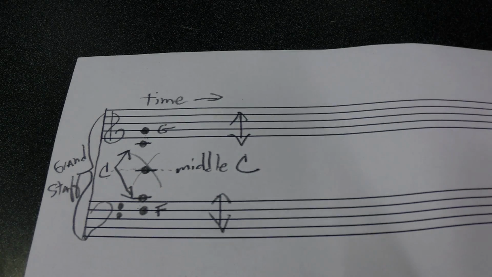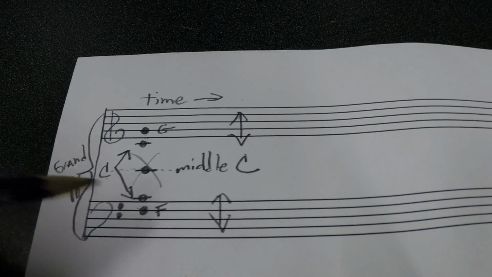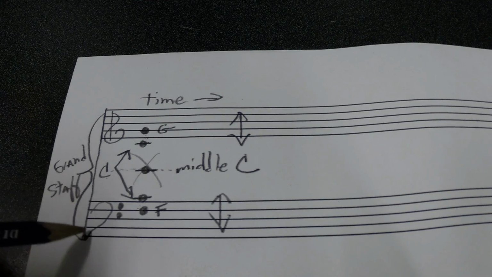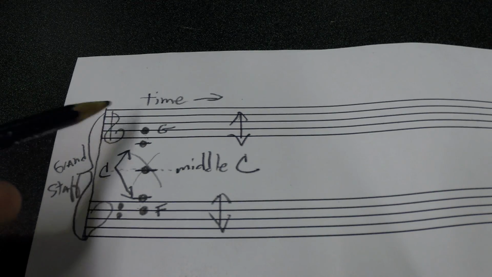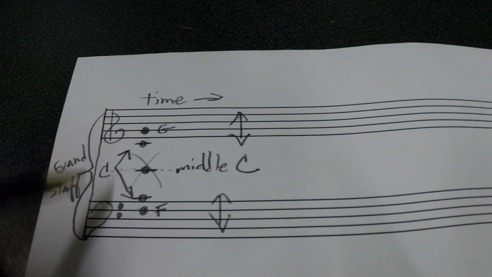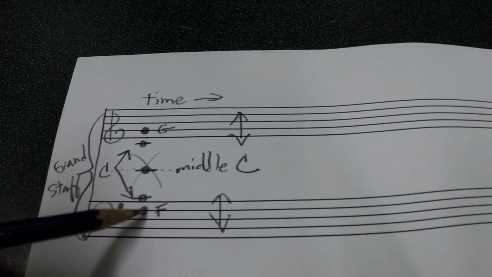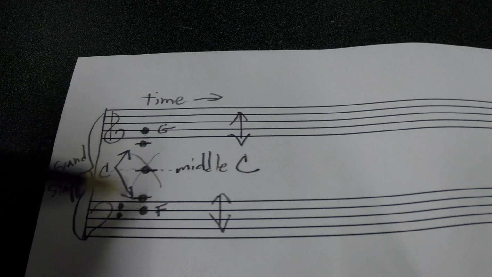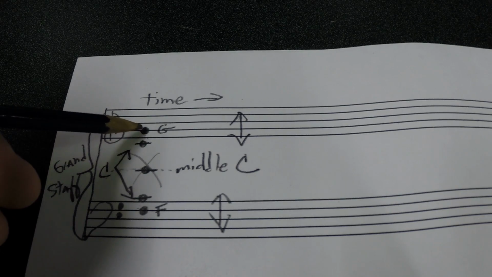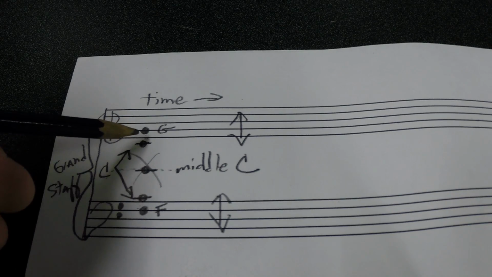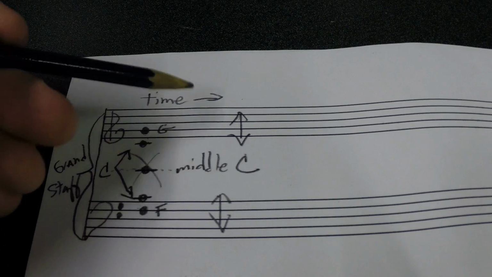Okay, so I know that's a lot to take in, but there you have it. What you should take away from this video is G clef is the treble clef, and that's the G note. F clef is the bass clef, and that's the F note. In between the two is middle C, and if you walk your way up from F and roll all the way up to G, the two will connect. Time goes across, pitch goes up and down.